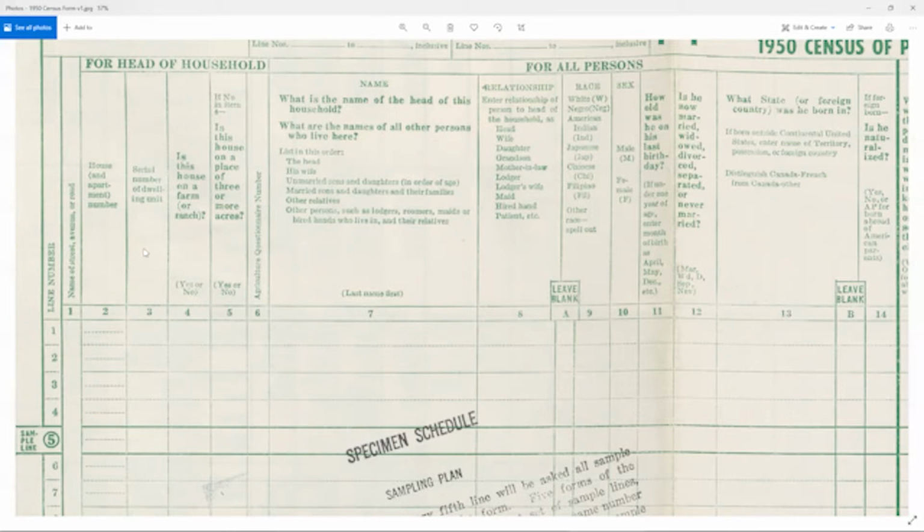So you'll want to become familiar with that so you can understand how that number is assigned. And then we have, is this house on a farm or ranch? Yes or no? If no, is it on 3 or more acres? So it's kind of a slightly different question than we're used to. Then the agriculture questionnaire number. If I understand correctly, the agricultural schedule is no longer available, so this number won't do us any good.